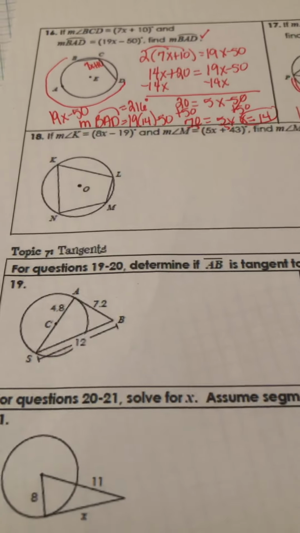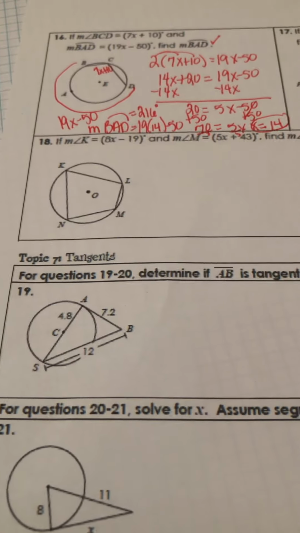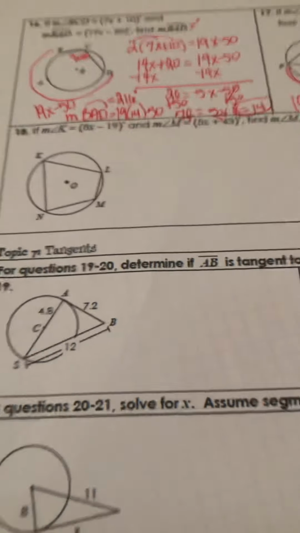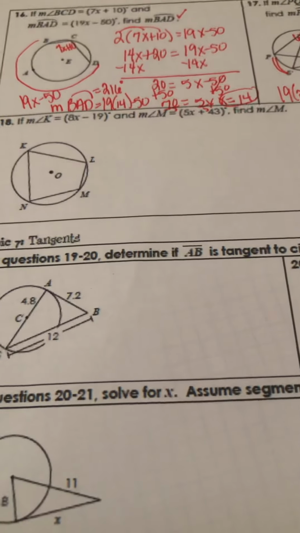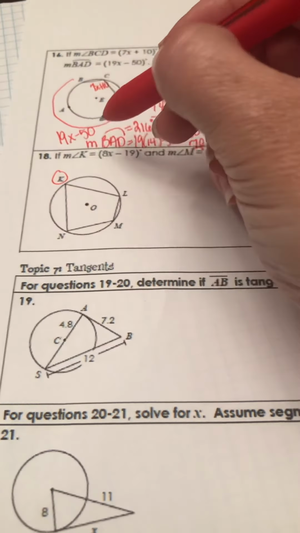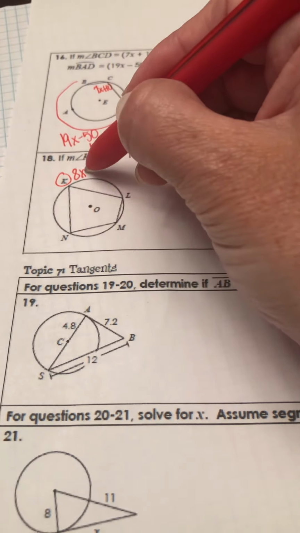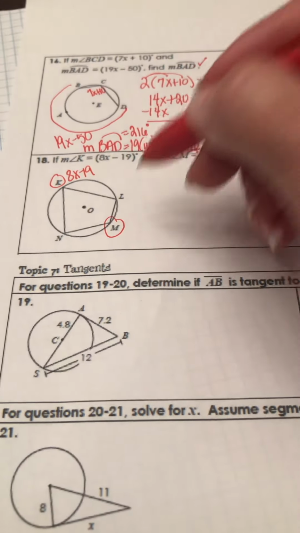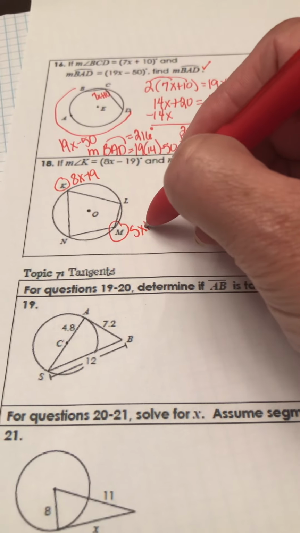Now looking here, we have a polygon inscribed in a circle. So the rule for that is that opposite angles are supplementary, or they add up to equal 180. So we have angle K, which is 8x minus 19 degrees. We have angle M, which is 5x plus 43 degrees.